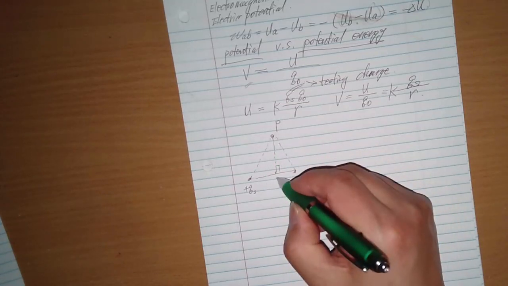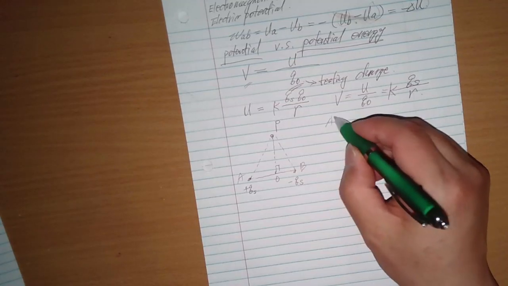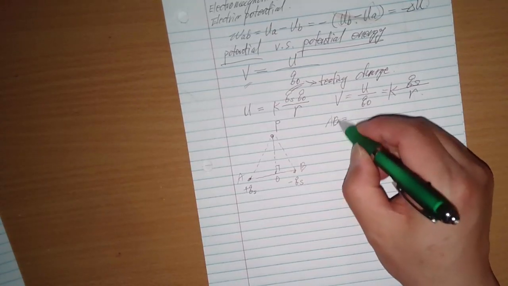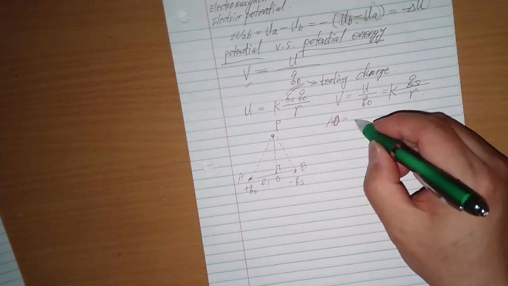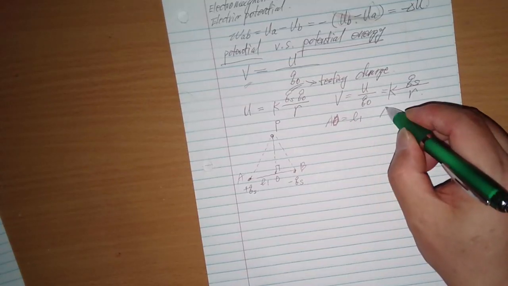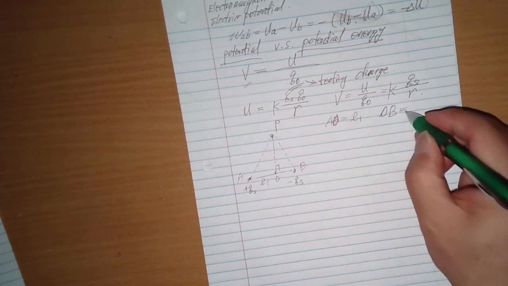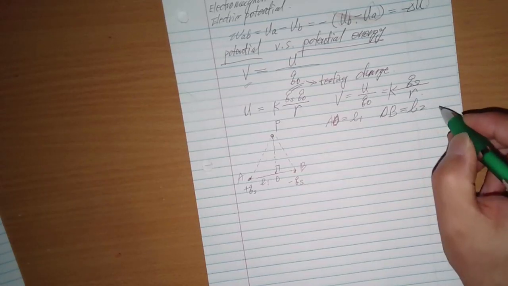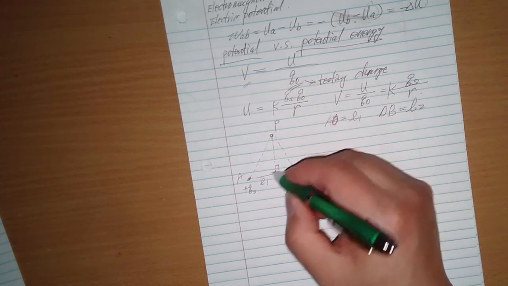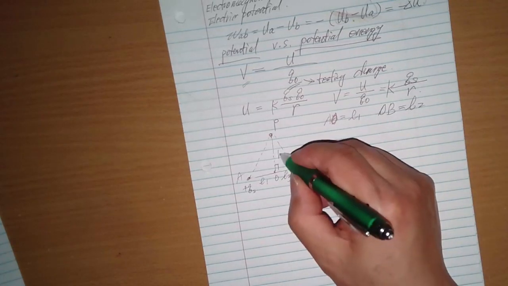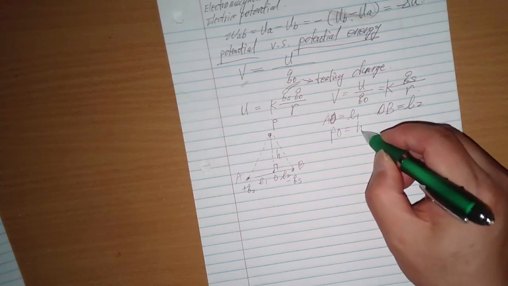Let's say this is A, this is B, and let's just say AO is equal to L1, which is the length from here to here. OB, which is the length from here to here, is L2. And then from P, draw a line perpendicular to AB, that is h. So PO is equal to h.